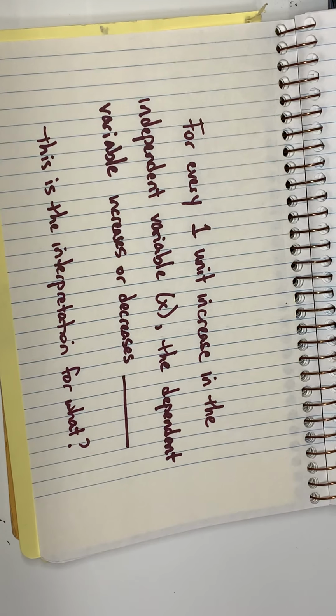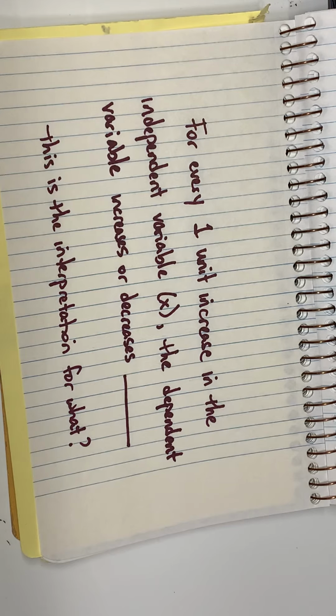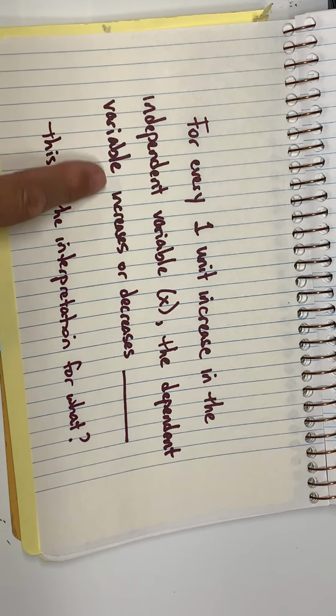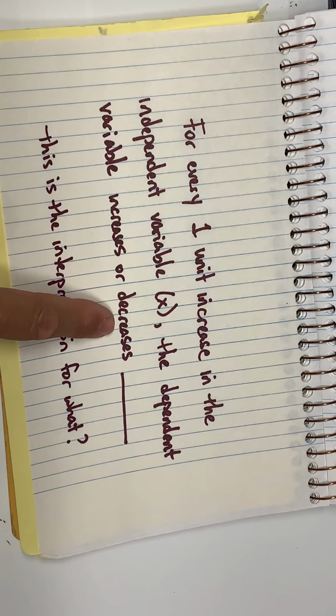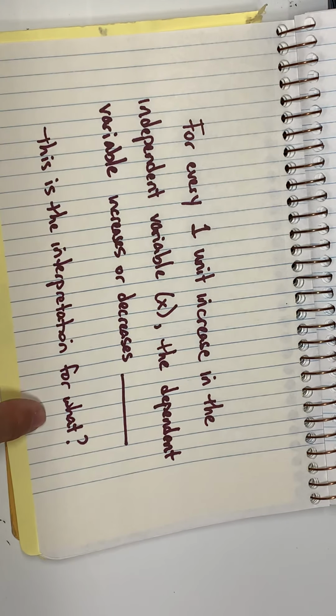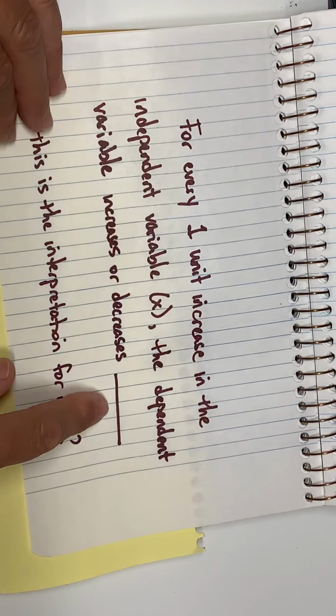Okay, for every 1 unit increase in the independent variable, so let's say it's the number of colas you drink, that would be your independent variable. The dependent variable, well, let's say that's bone density, is either going to increase or decrease by a certain amount. What is that certain amount? What am I interpreting here? I am interpreting the slope, and the slope is what's going to go here.